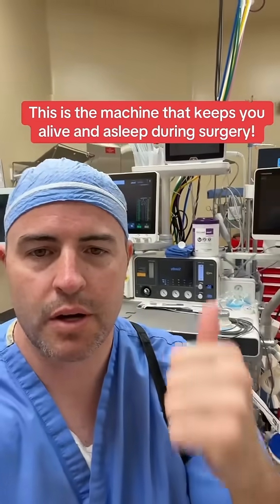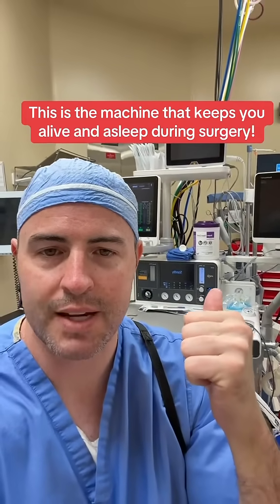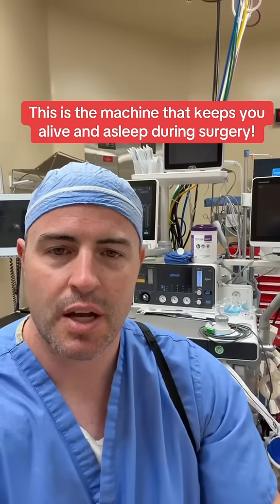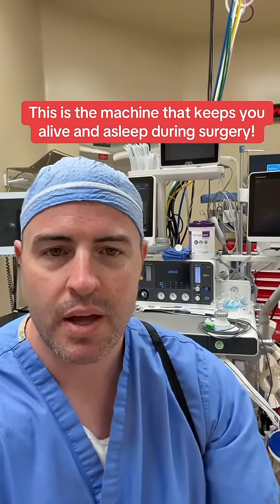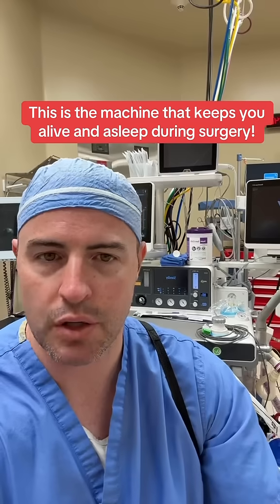This machine behind me here is called the anesthesia machine. It is the machine that will breathe for you during surgery and keep you under general anesthesia. And when I roll a patient into the operating room, I have never even once in my 10 years of doing anesthesia had a patient look over at this machine and say, "Ooh, what's that? How does that work?" So I'm going to tell you how it works.